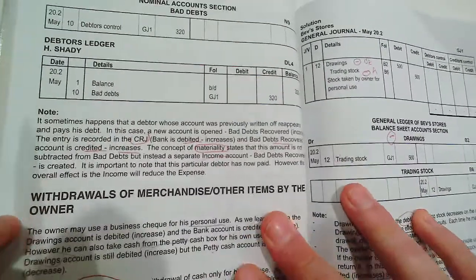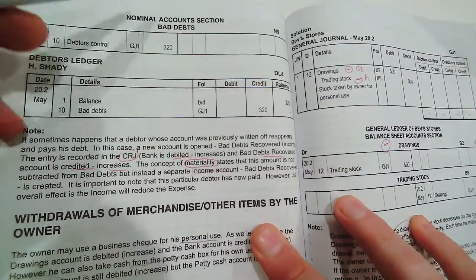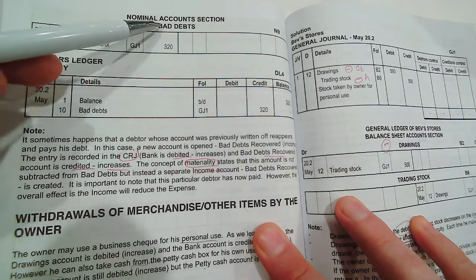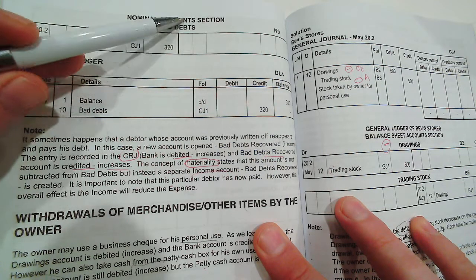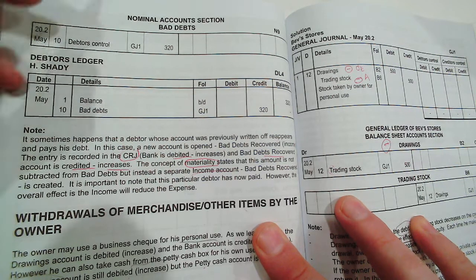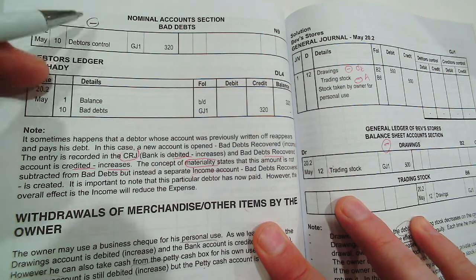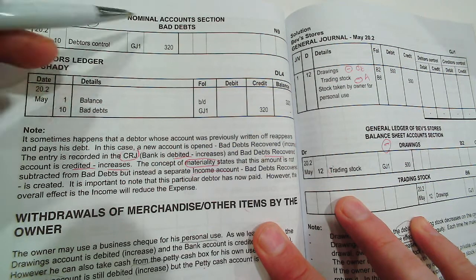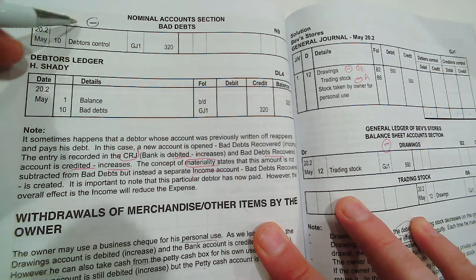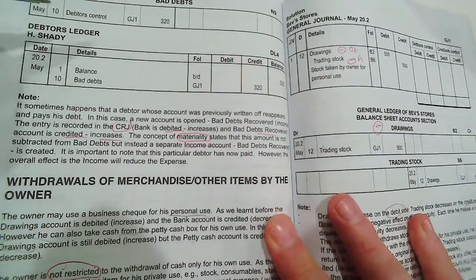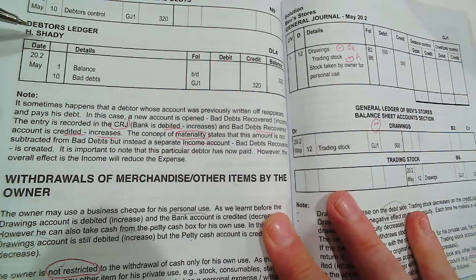So there we go, bad debts on page 170 in your books. Bad debts is a nominal account, the expense account. It makes the owner's equity less, and that's why we write it on the left hand side. The other account is debtors control, and we write general journal. And then lastly, the debtors ledger, HJDL number 4.